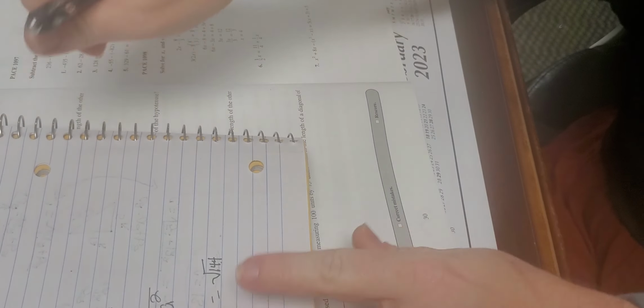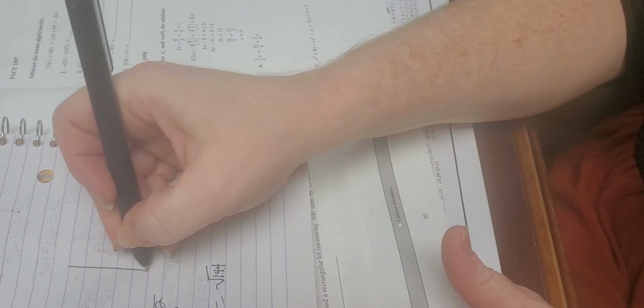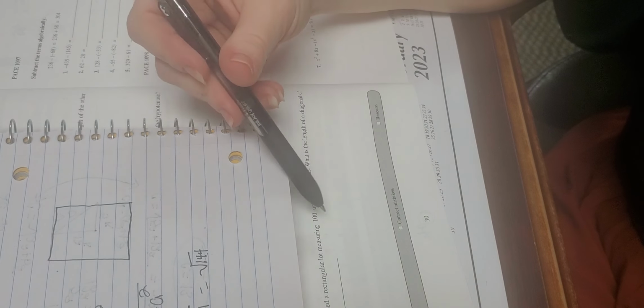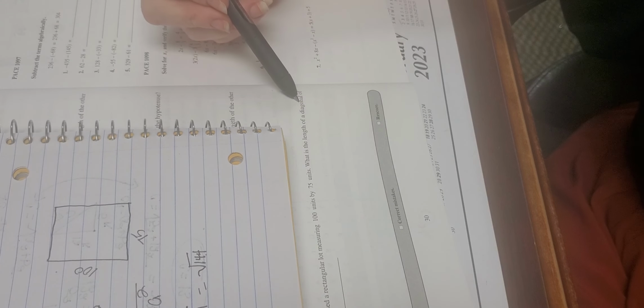So I'll let you do 1, 2, well, obviously 1, but 2, 3, and 5 on your own. Don't let 5 kind of trick you up or make you panic, because it is still a right triangle. You've still made it a right triangle. The businessman purchased a rectangular lot. Okay, so a rectangular lot, measuring 100 units by 75 units. So 100 units by 75 units. What is the length of a diagonal of the lot?